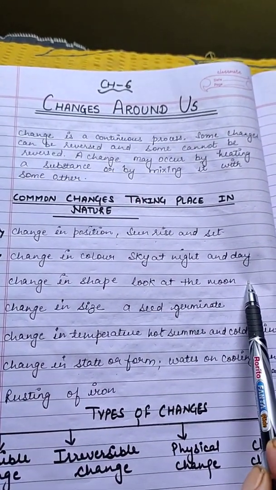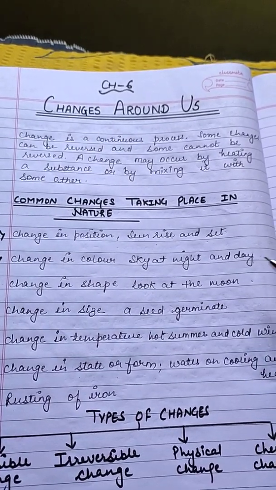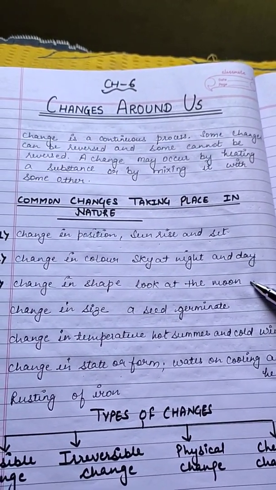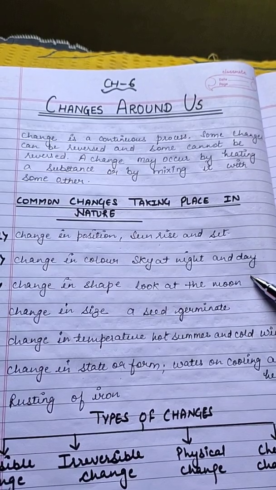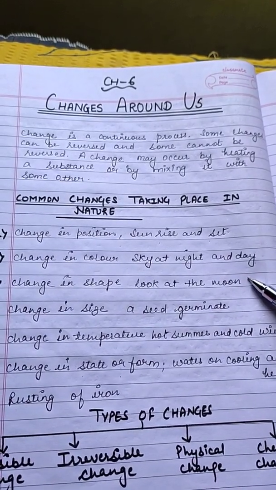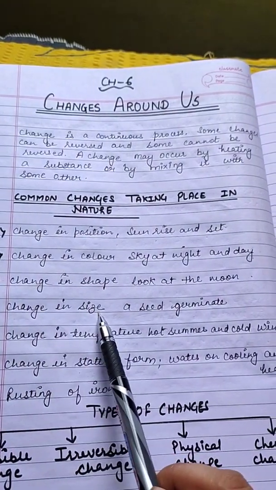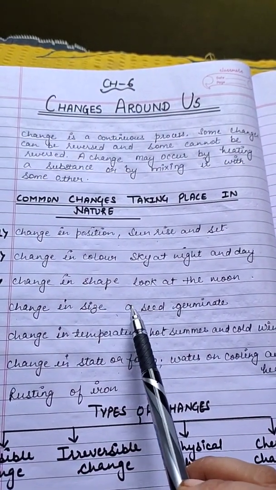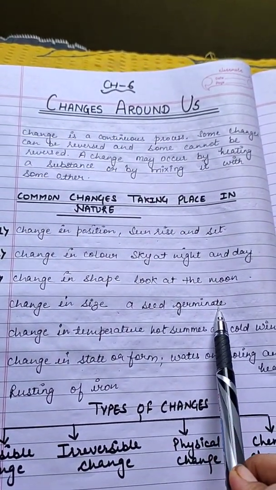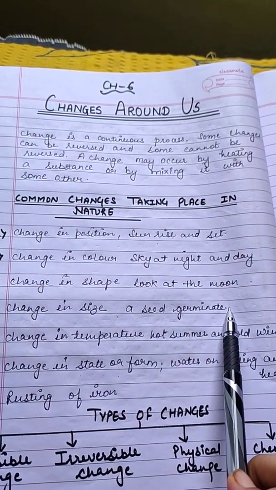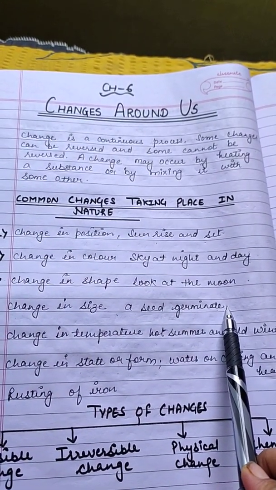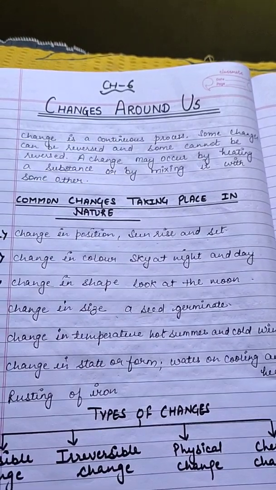Next is change in shape. Look at the moon. You have seen that the shape of the moon changes day by day. Next is change in size. Example is a seed germinating.